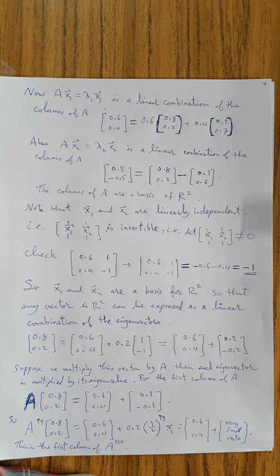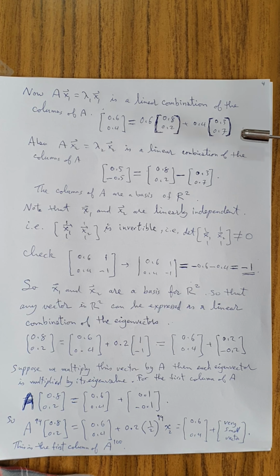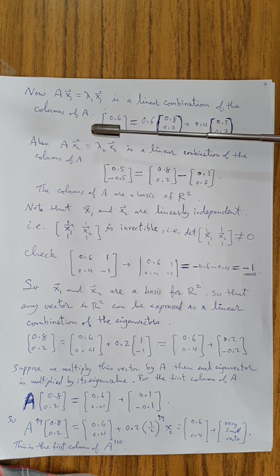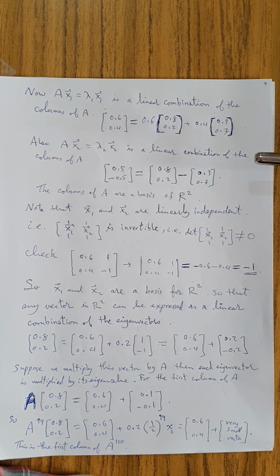So this is the first eigenvector written as a linear combination of the columns of A.